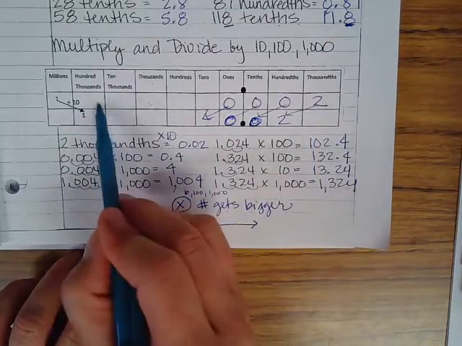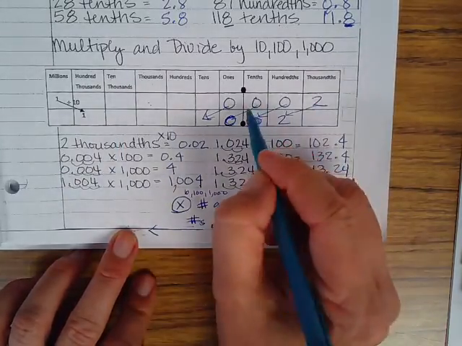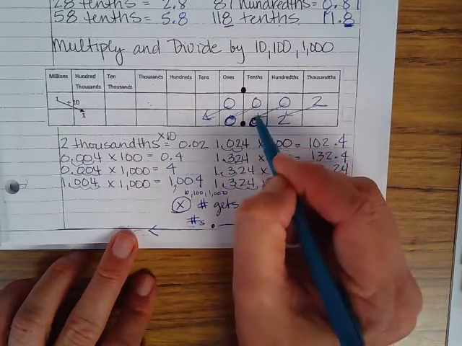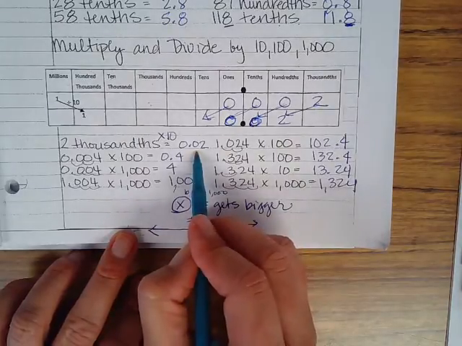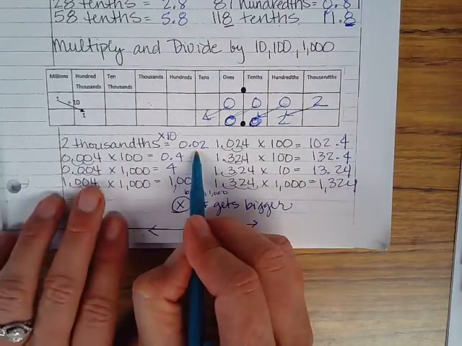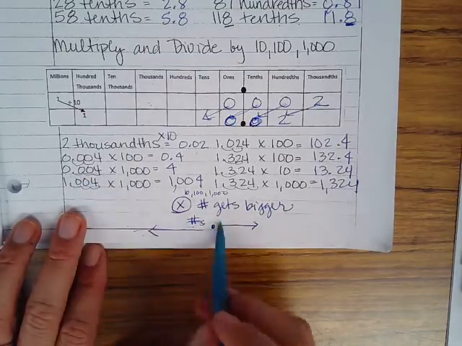Because they're getting bigger on the place value chart. My decimal point moves this way. So I'm just worried about moving my number over one time. Here's my new answer.